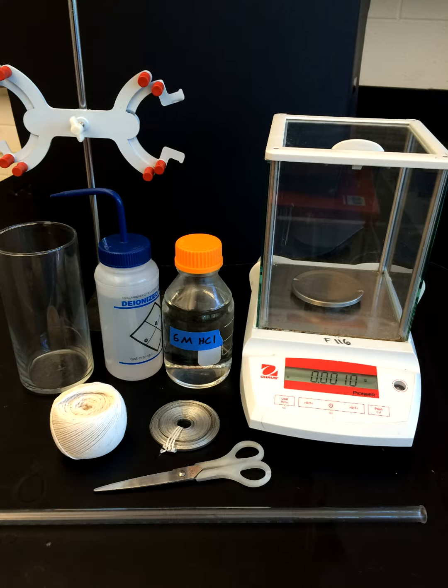In this lab, we will be determining the R value in the ideal gas equation. Here's some of the equipment that will be used in this experiment. The eudiometer is a device that allows us to collect gas and measure its volume.